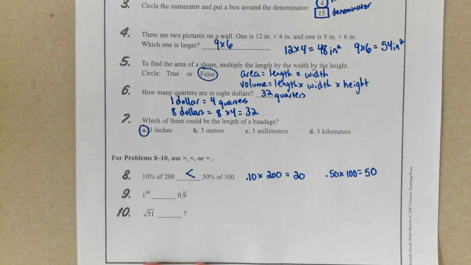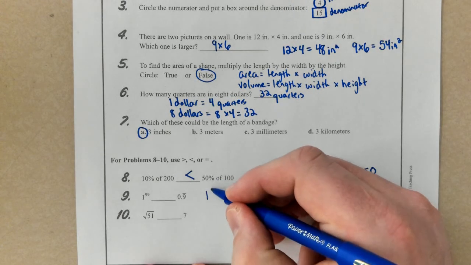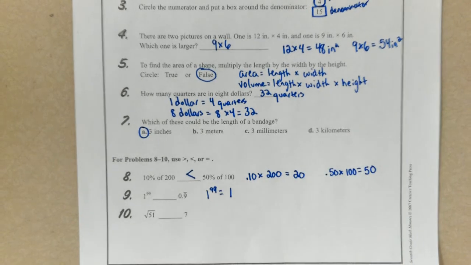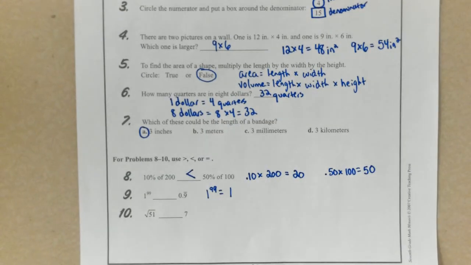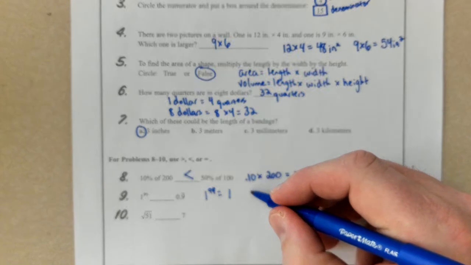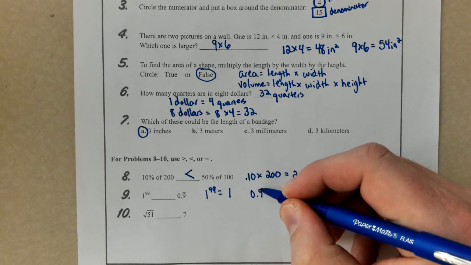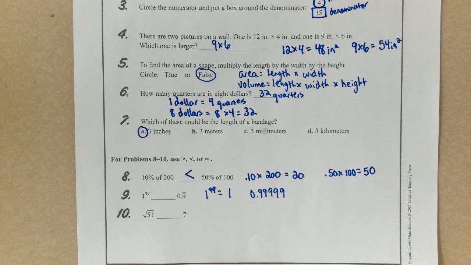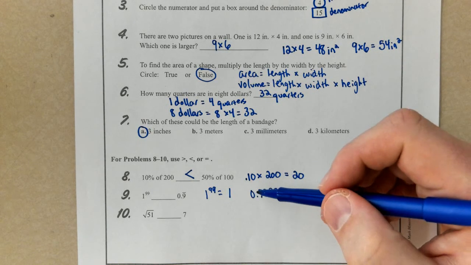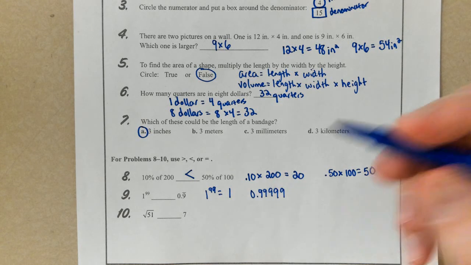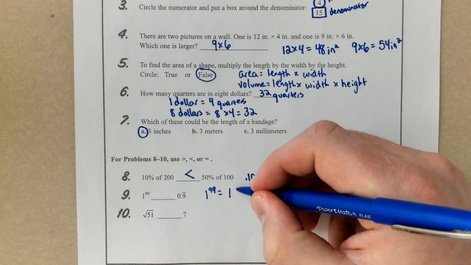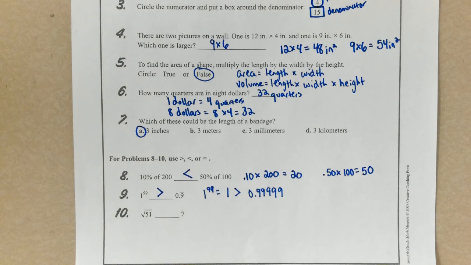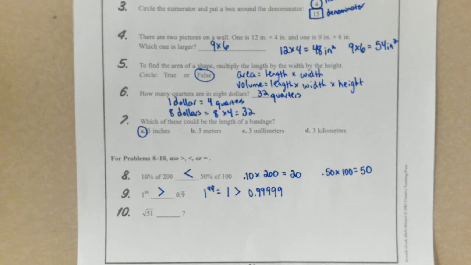Number 9, 1 to the 99th power is just going to be 1, because you're just multiplying 1 by itself 99 times. And then you have 0.9 with a line over it, which is just the 9 keeps repeating. So what's bigger, 1 or 0.9 repeating? Well, the 1 is bigger, so 1 to the 99th power is bigger than 0.9 repeating.